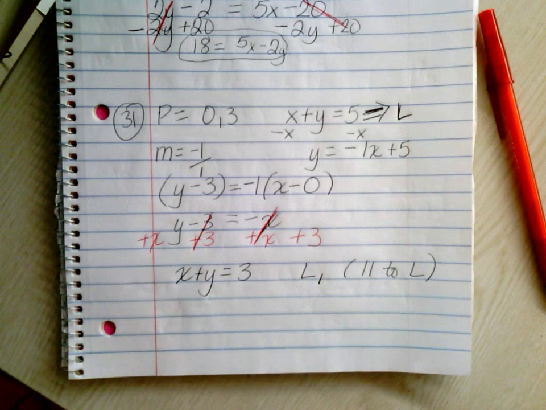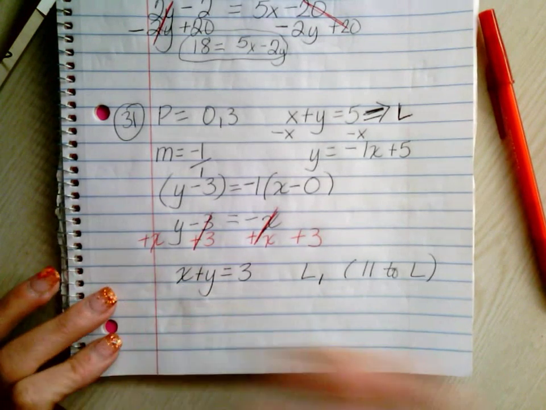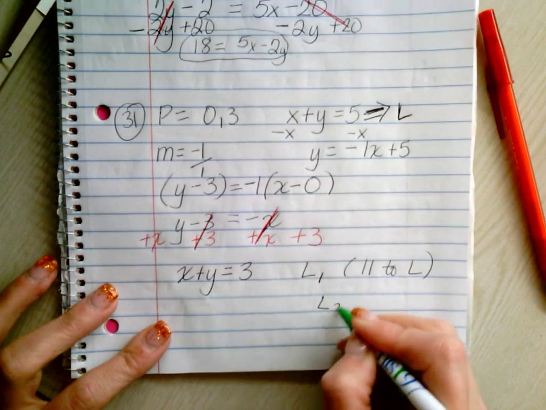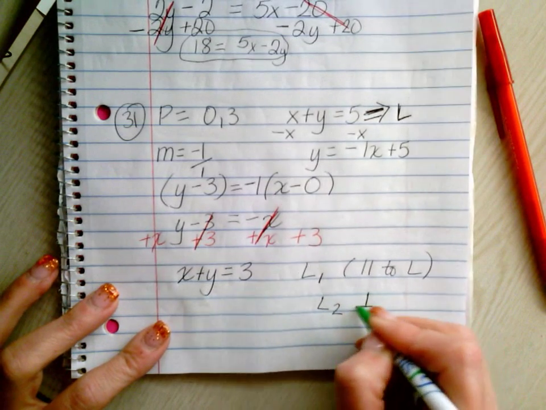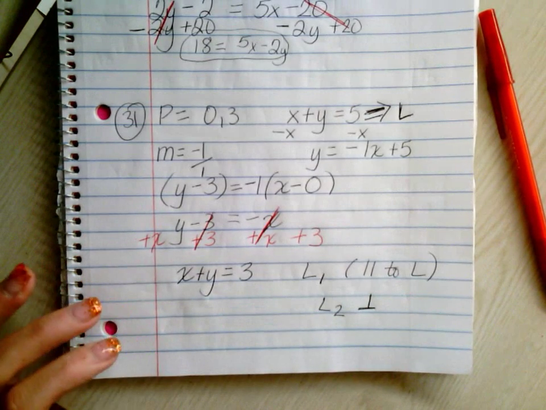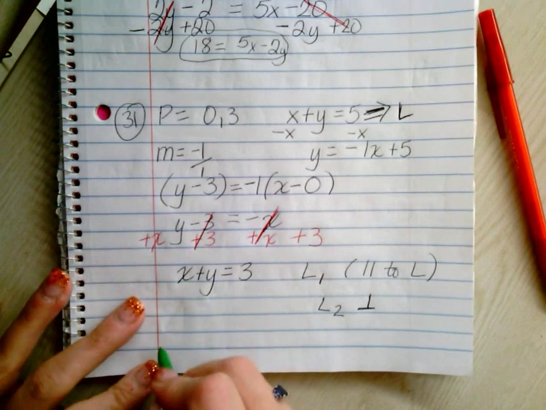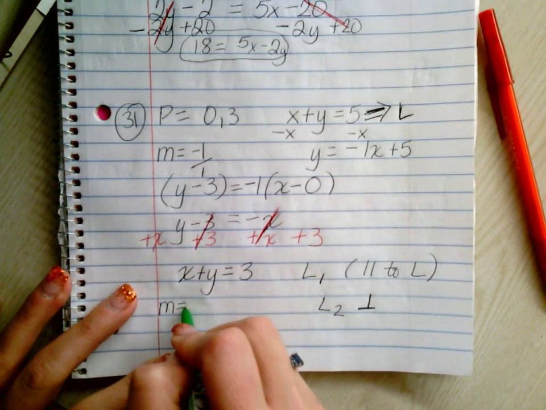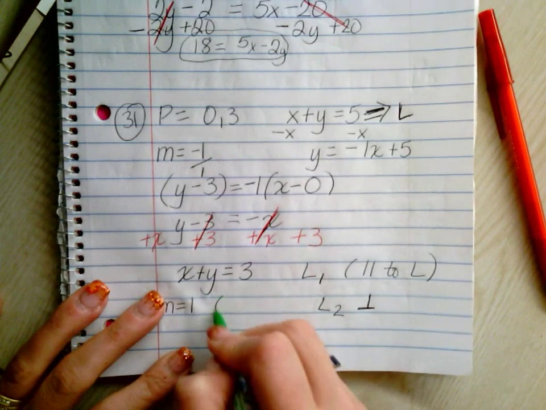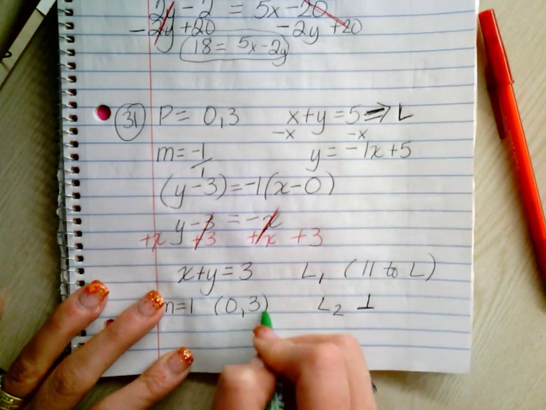Positive 1 over 1, so I can just say positive 1. For my perpendicular line, L sub 2, I need the other slope. Instead of negative 1, m will be positive 1, and the point is 0, 3 again.